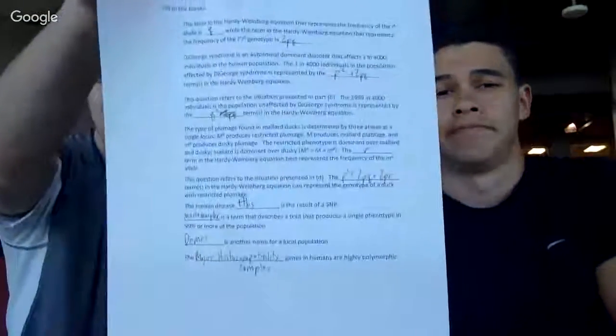The human disease HBS is a result of the SNP. Monomorphic is the term that describes a trait that is a single phenotype in 99% of the population. Deme is another name for the local population. And major histocompatibility complex gene is a highly polymorphic gene for the last one there. And there's the work for that.